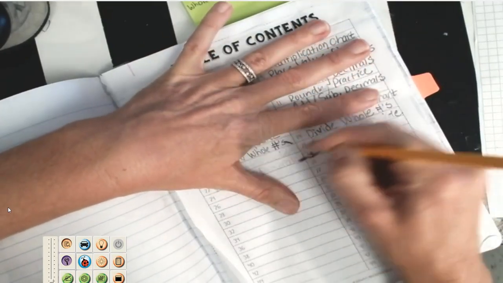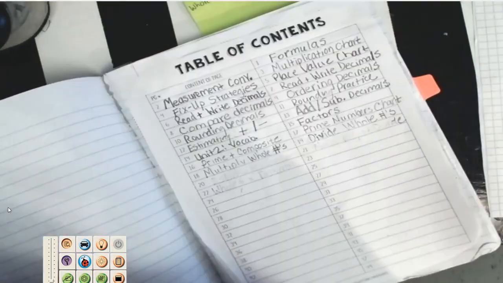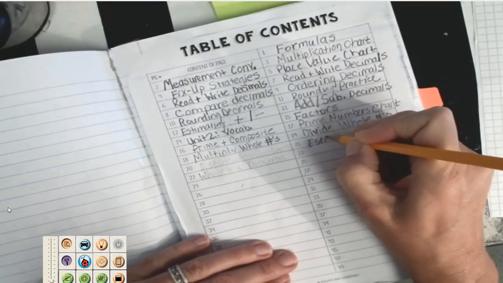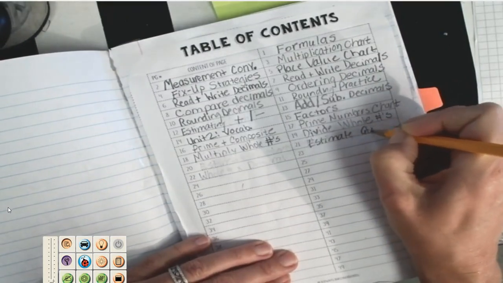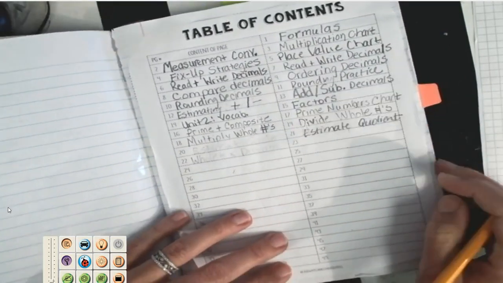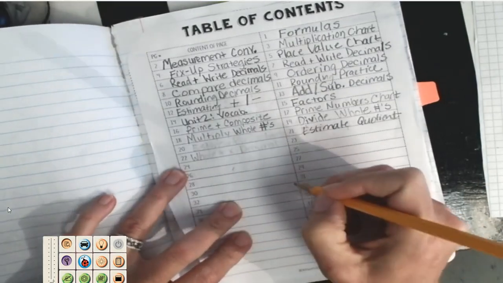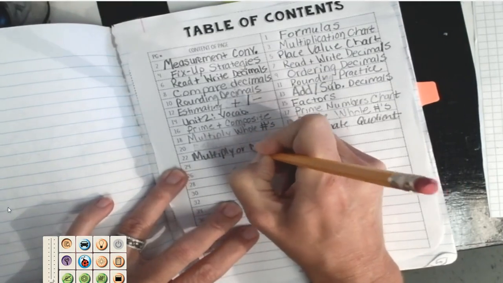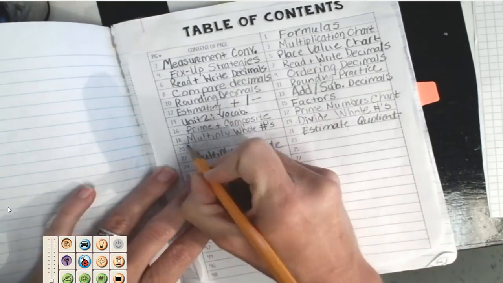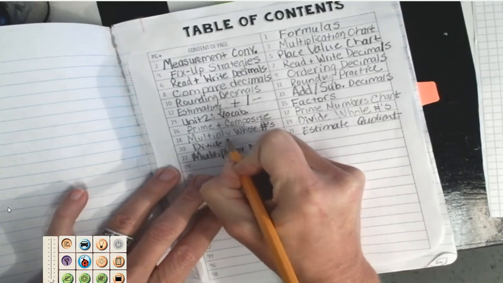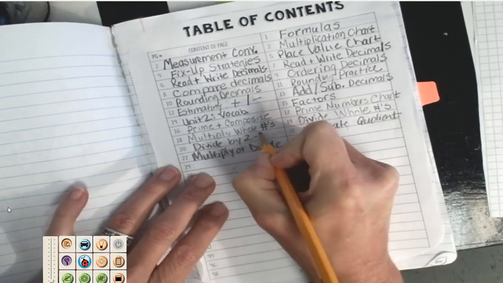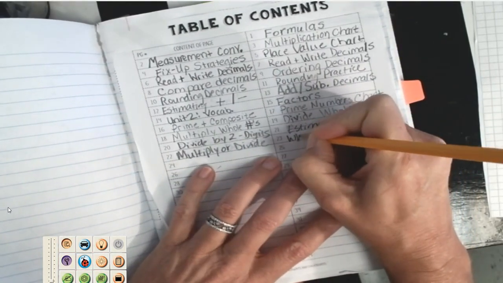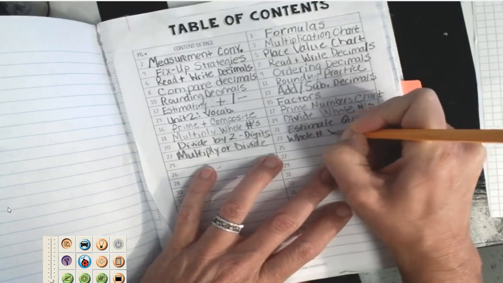That was a mistake. I made a mistake on y'all's. Okay, so I'm going to move this around. This is going to be estimate the quotient. Now on page 21, y'all check yours. Page 22 should be multiply or divide. This was divide by 2 digits. And now this is going to be a whole number times a decimal.